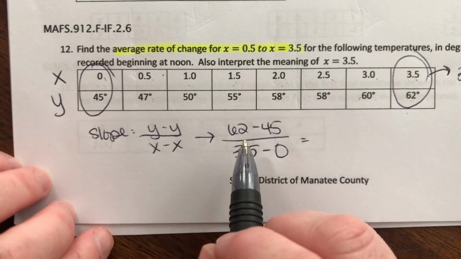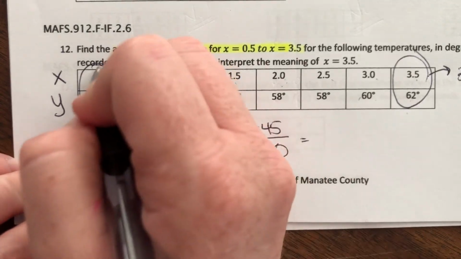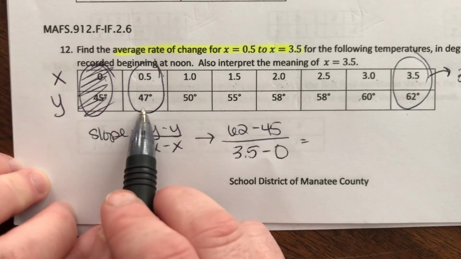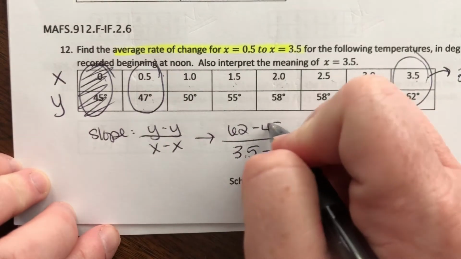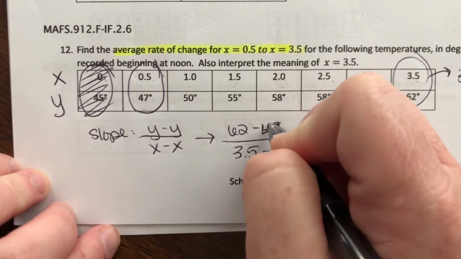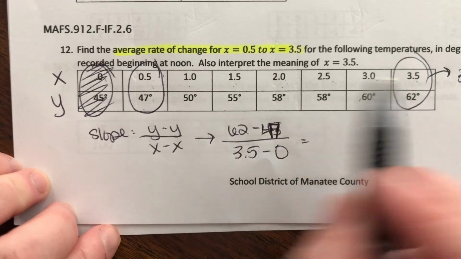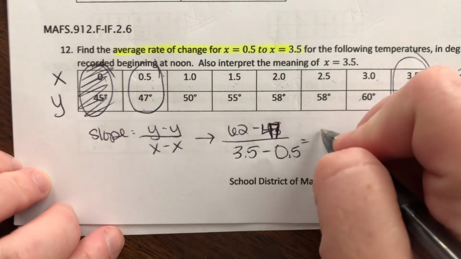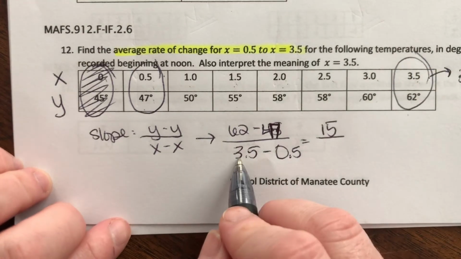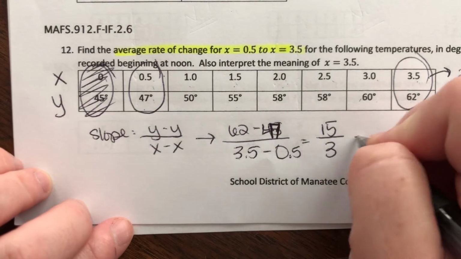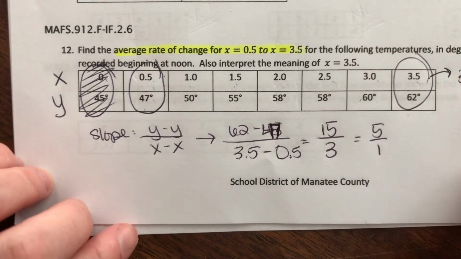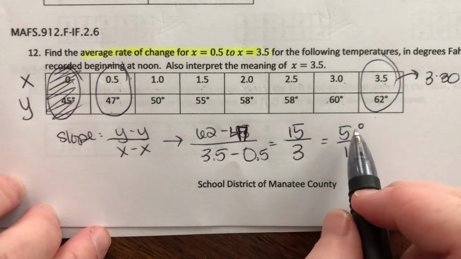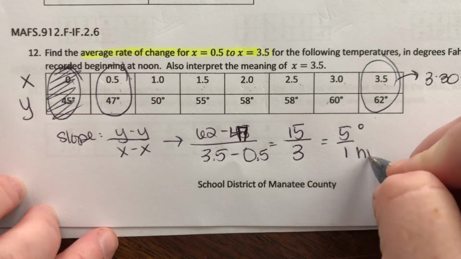Okay, and then, what did it say when x equals 0.5? My bad, sorry. It says from this amount, not when x equals 0. So here it's 47 degrees, 62 minus 47. And the time would be 3.5 minus 0.5. A little tweaking there. Okay, so 62 minus 47 is 15. 3.5 minus 0.5 is 3. And if I simplify that, I get 5 over 1. And remember, our y value is degrees. So 5 degrees, it changes 5 degrees per hour.